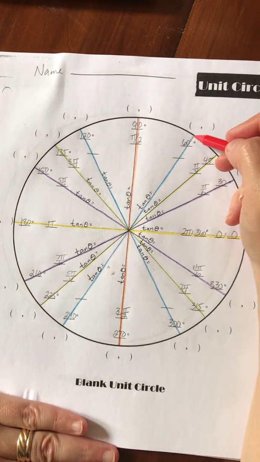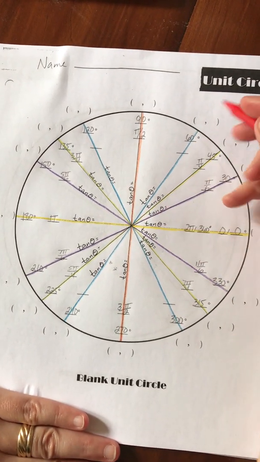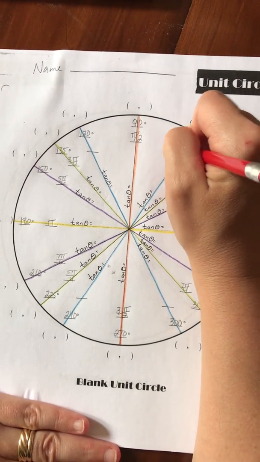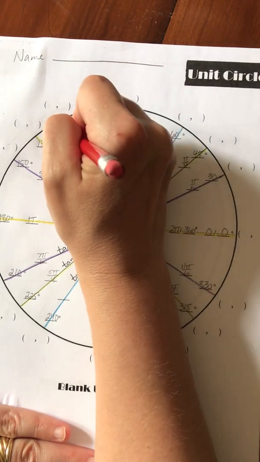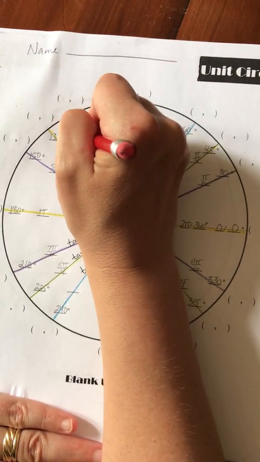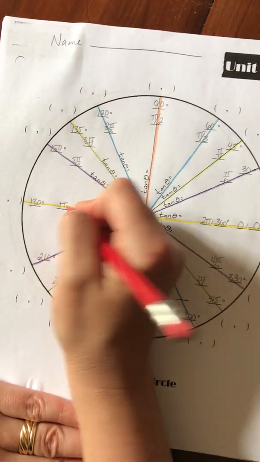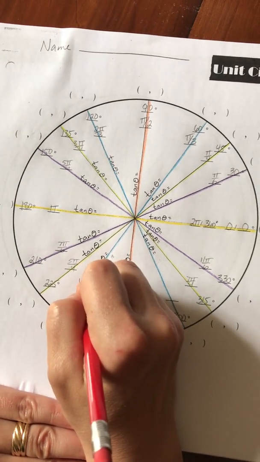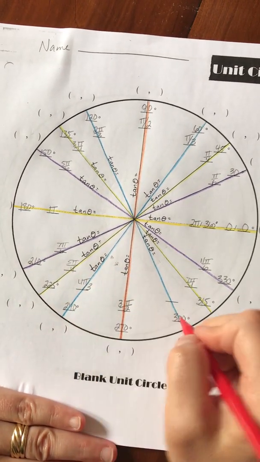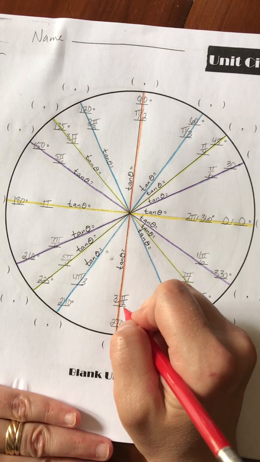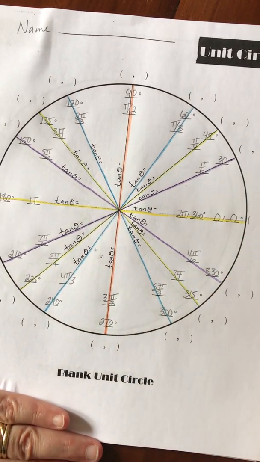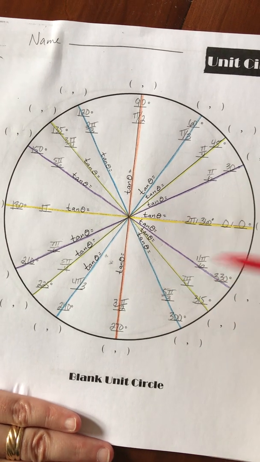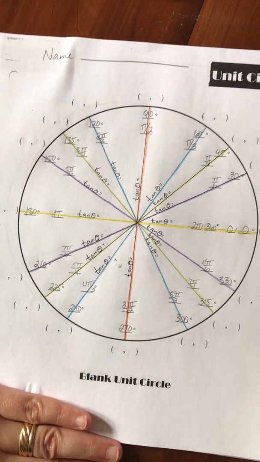So now when I look at 60 degrees as the reference angle, this is going to be pi over 3 radians. Pi over 3, 2 pi over 3, 3 pi over 3, 4 pi over 3, 5 pi over 3, and back around. So now we've got all of the degrees and all of the radians around the circle.